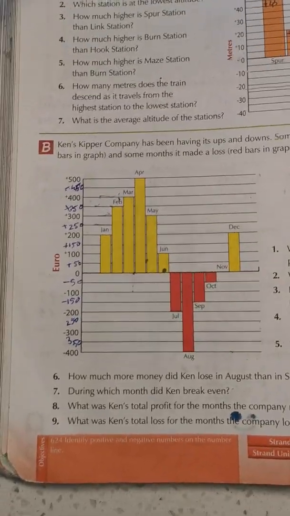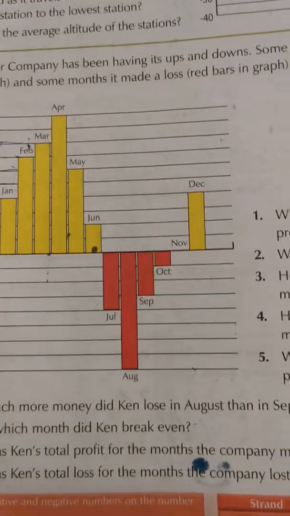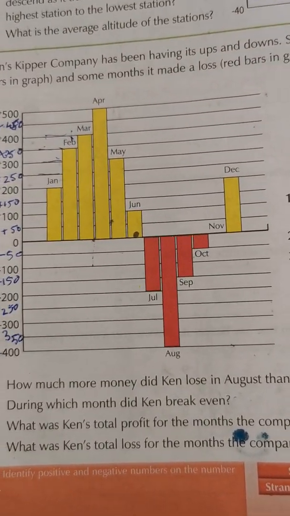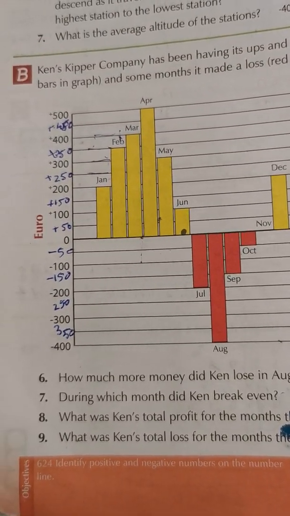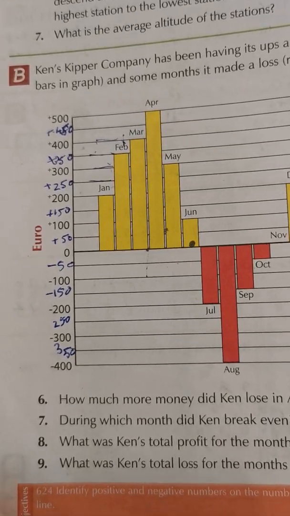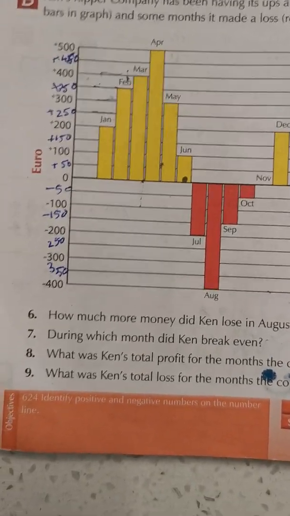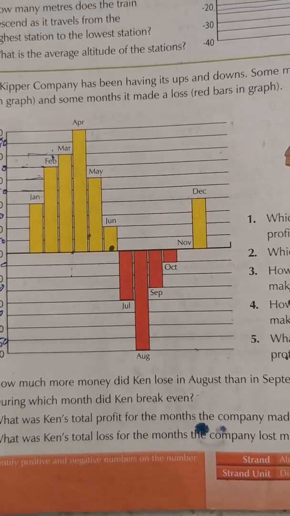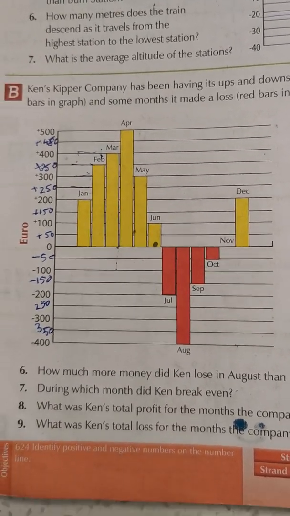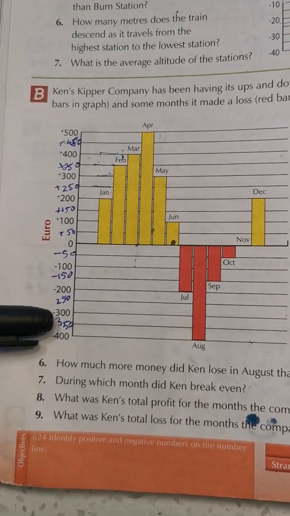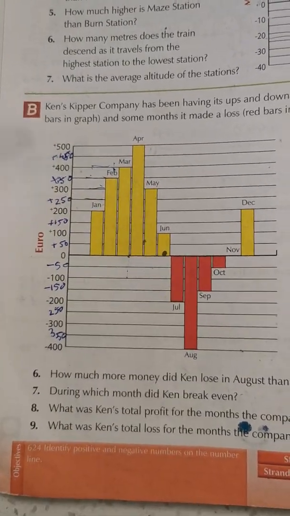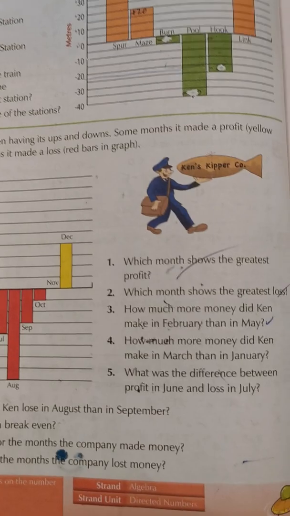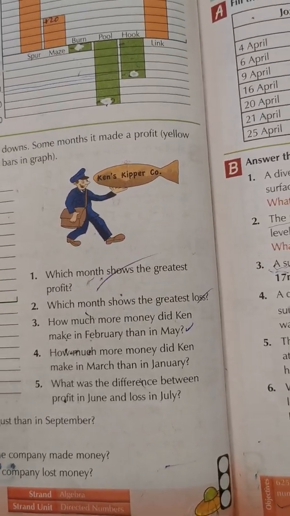Okay, your second graph then. Ken's Kipper Company has been having its ups and downs. Some months it made a profit and some months it made a loss. So the yellow is the profit and the red is when he made a loss. And you can see over here the amount of money that he lost and the amount of money that he made in those months. Okay, quickly we'll go through these.